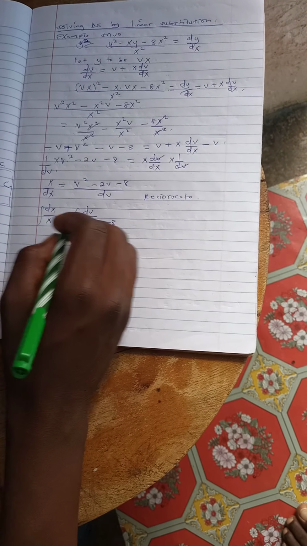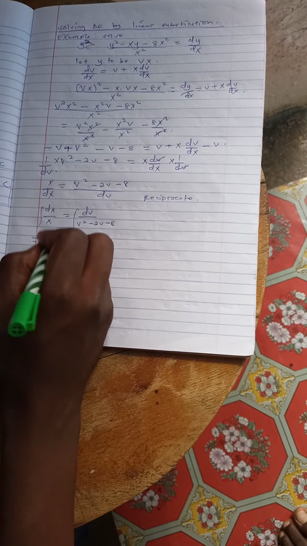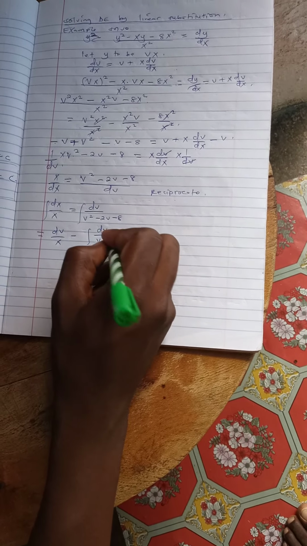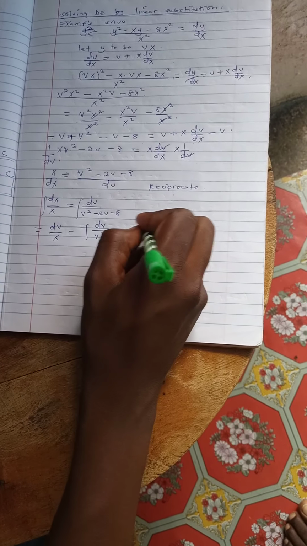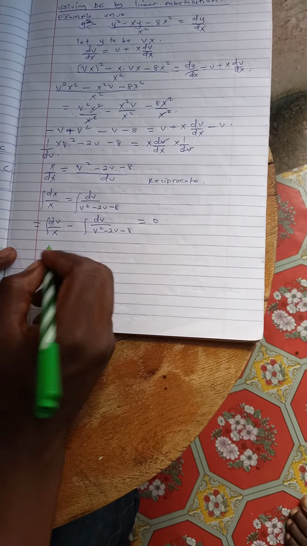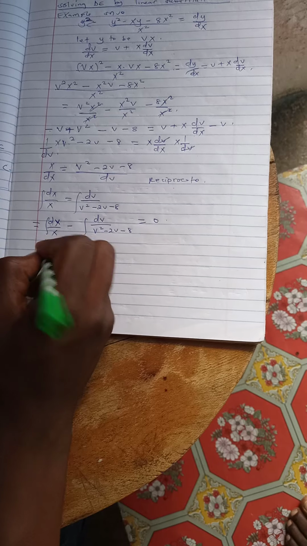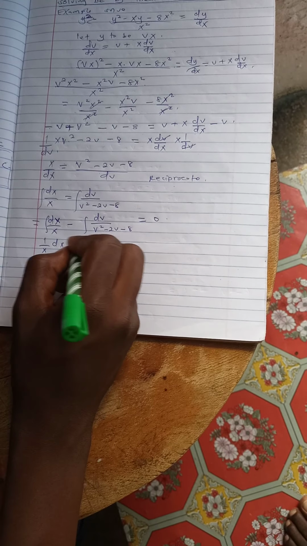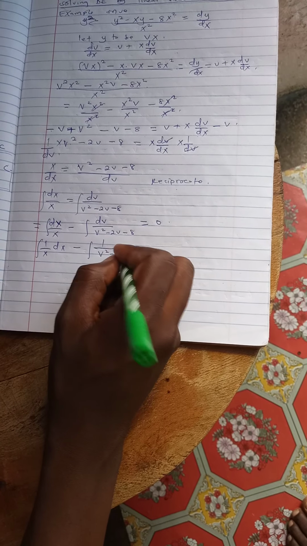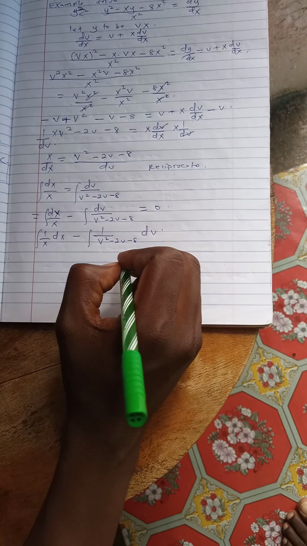So integration, I can say this is the same as the integral of dx over x minus the integral of dv over v squared minus 2v minus 8, and this equals 0 whenever I equate it to 0. So by integrating this one, it's not dv but dx, the same as the integral of 1 over x with respect to dx minus the integral of 1 over v squared minus 2v minus 8 with respect to dv.